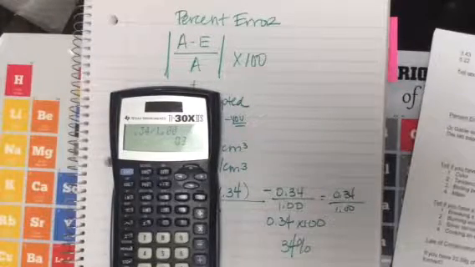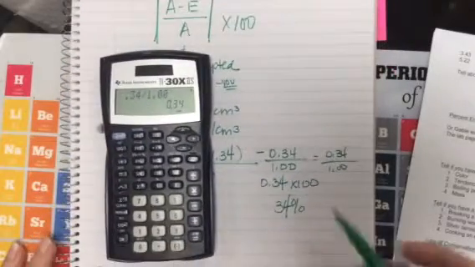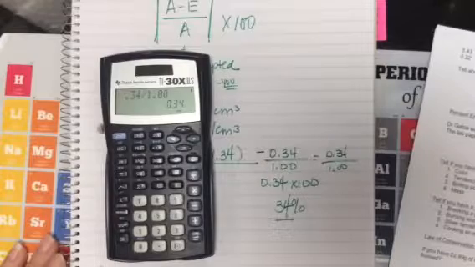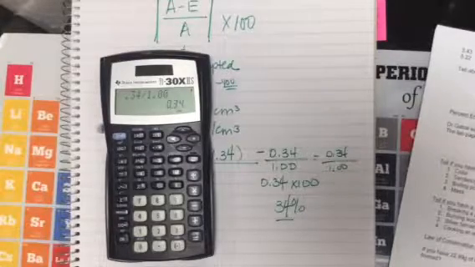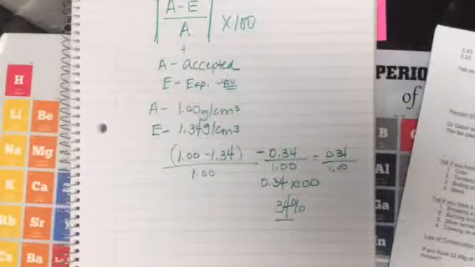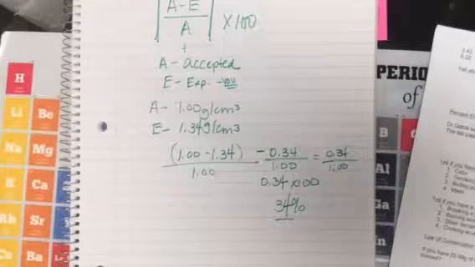With percent error, you're looking at having 0% error. That would be a very perfect lab. This one's 34%. That's not so great. Your percent error could be more than 100%, but that's fairly rare. That means that you really did something wrong in the lab.